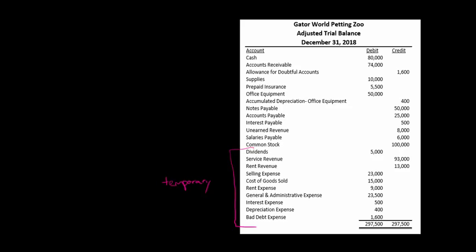But you're basically going to take dividends. You've got a debit balance of $5,000, so you're going to have to credit it for $5,000, and then you're going to debit all the revenues. There's $106,000 in revenues, and then there's $73,000 in expenses. And so what you're going to do is close out these accounts. With dividends, you would credit dividends for $5,000, and then you would debit the account that gets debited.